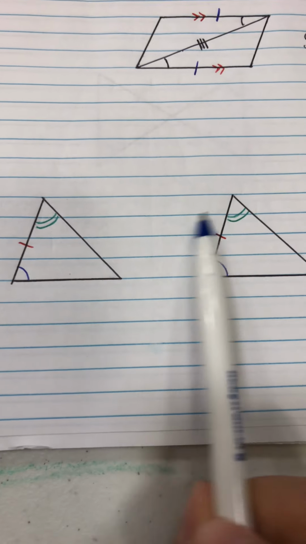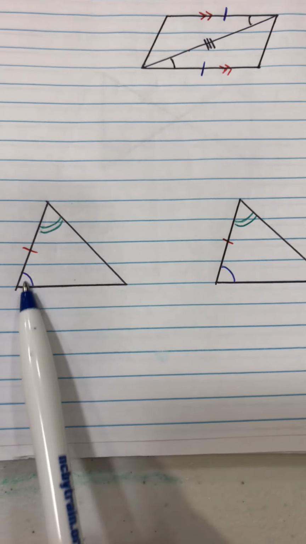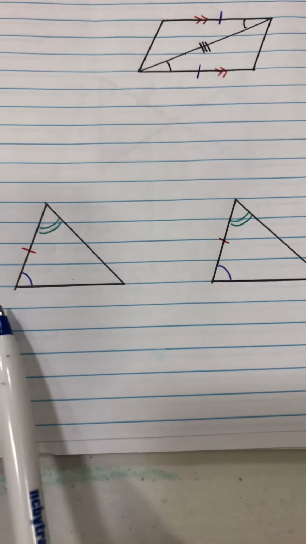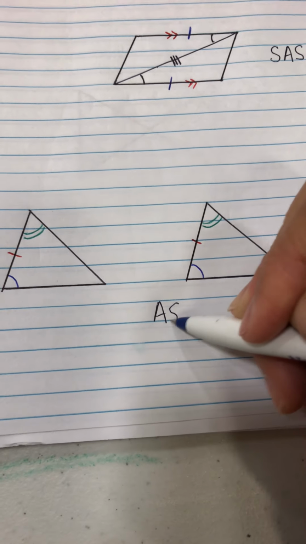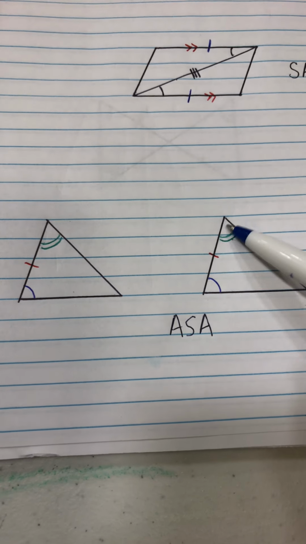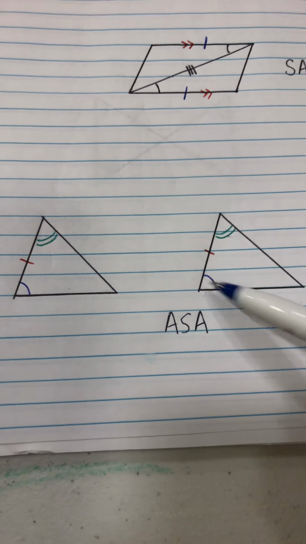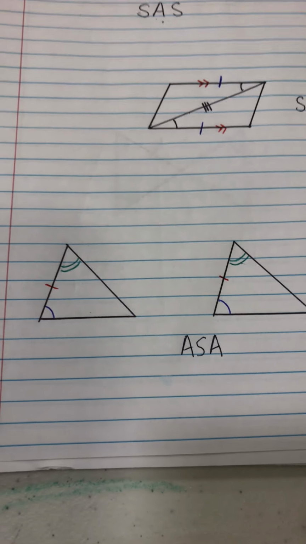You've got a pair of angles, then you have the side that's kind of in between the two angles, and then you have another pair of angles. This is a perfect example of the angle-side-angle. Two different pairs of angles, and the side is included or kind of sandwiched in between those. There's an example of angle-side-angle.